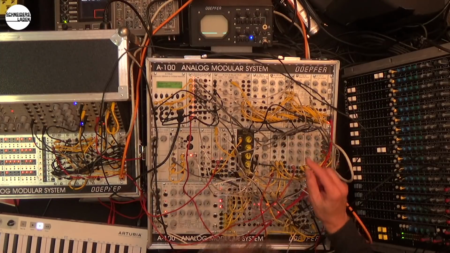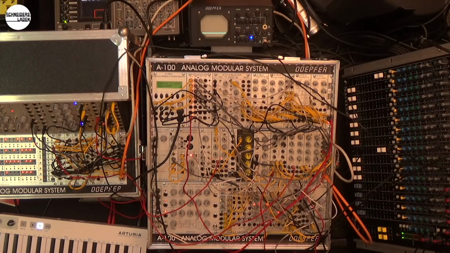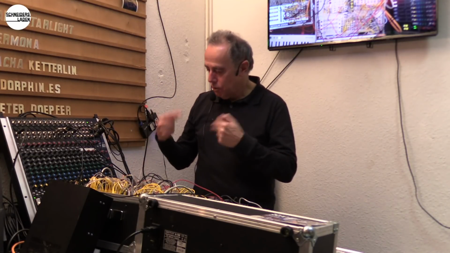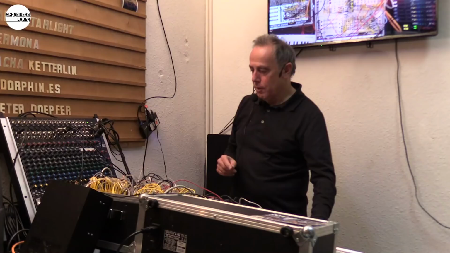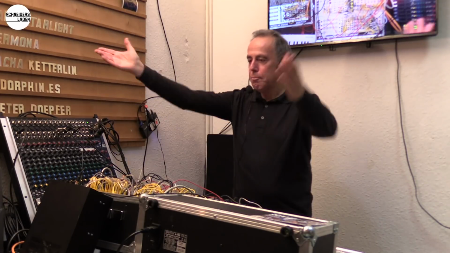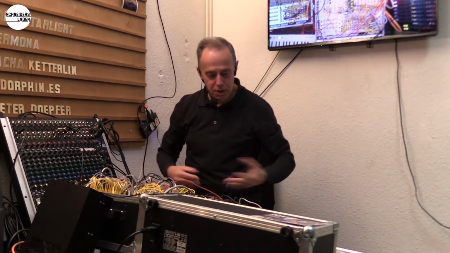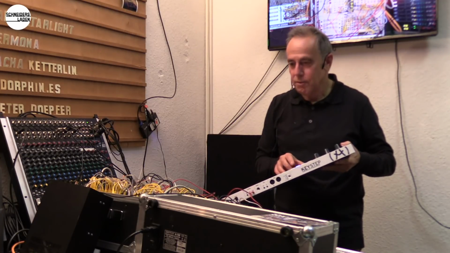So now, what I have is that the envelope generator output does not go only to the CV input of the filter, but also to the input of the voltage controlled amplifier. So when I play a key, it turns on, and if I release the key, it turns off because the VCA goes also down. So that's the basic patch of a synthesizer.